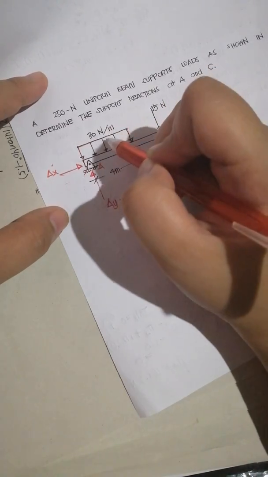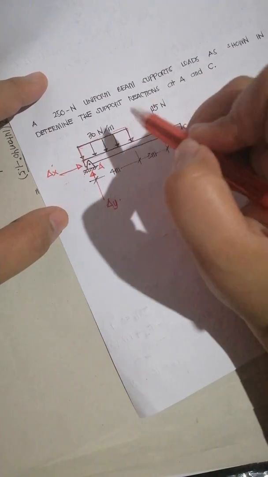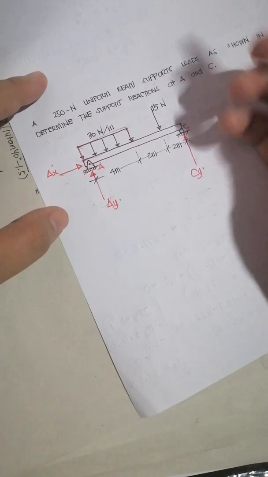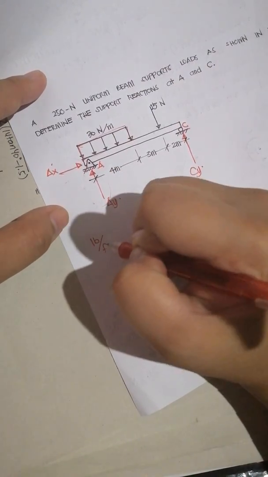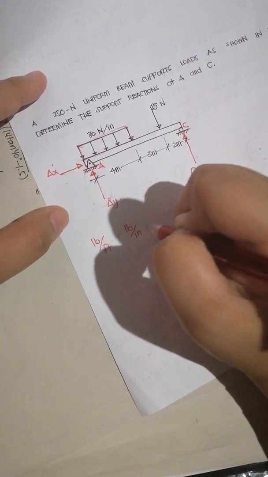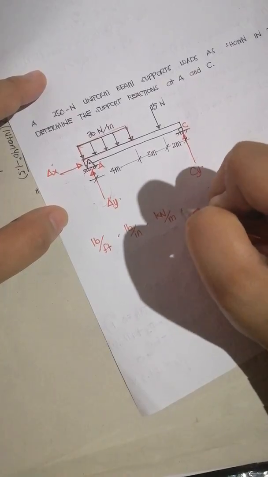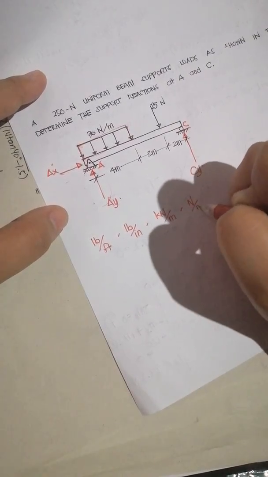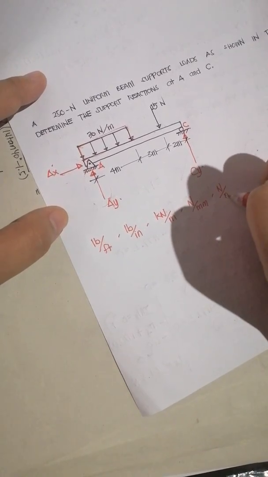For every distributed load, the unit is a unit of force per unit of length. So it could be pounds per foot, or pounds per inch, or kilonewton per meter, or newton per mm, or newton per meter.